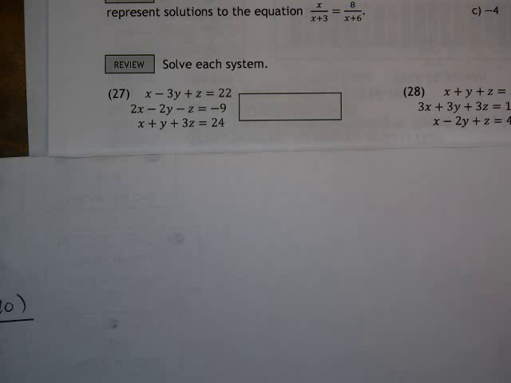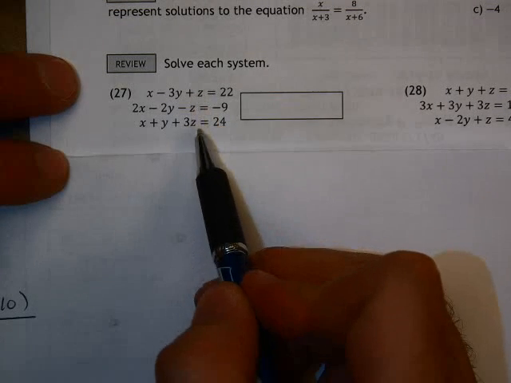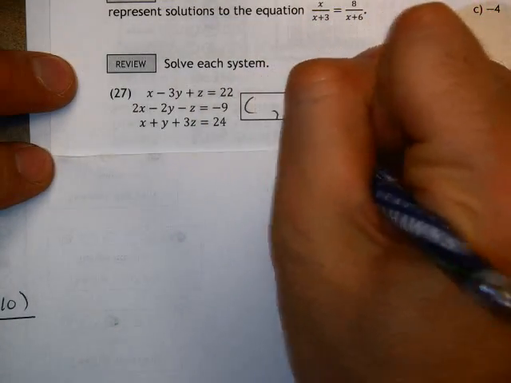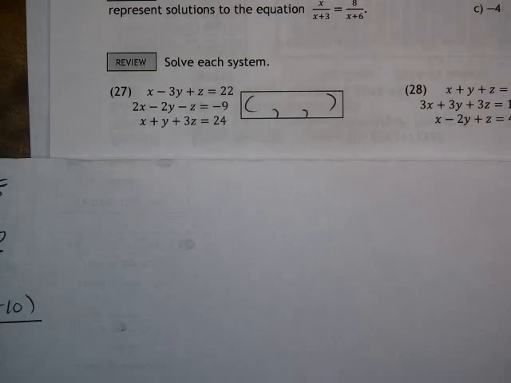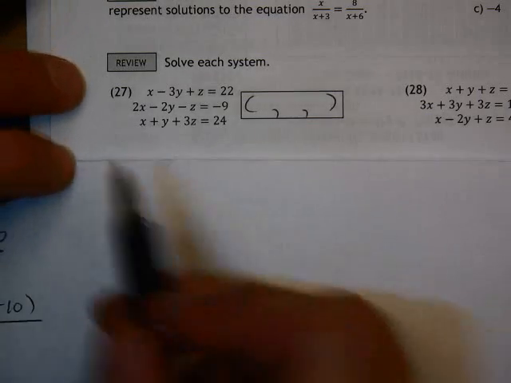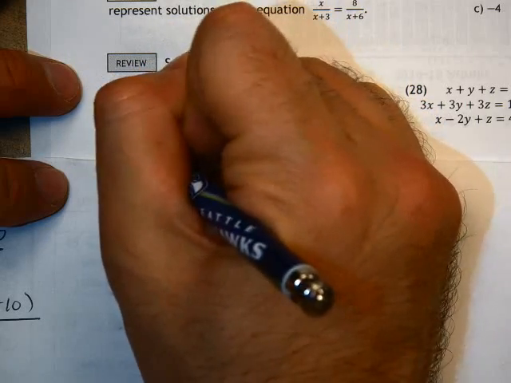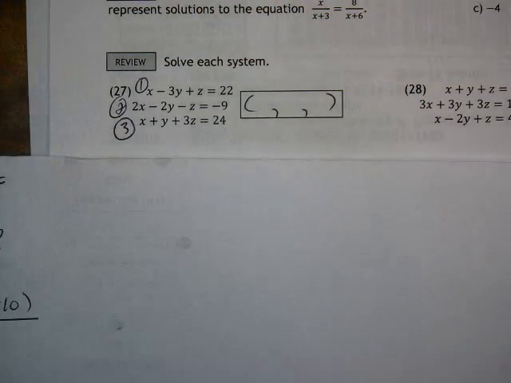This is number 27 on worksheet 17.2b for Algebra 2. This is going way back to first semester concept 5, where we have the system of three equations, and we have to solve for the x, y, and z solution. And usually what I showed is we would number these equations 1, 2, and 3 just to keep track of which ones we're using.